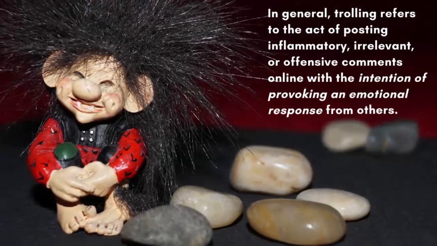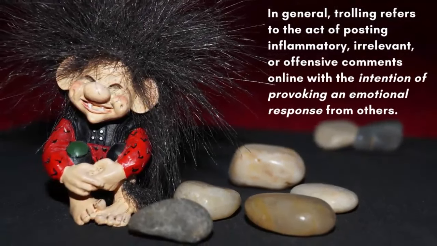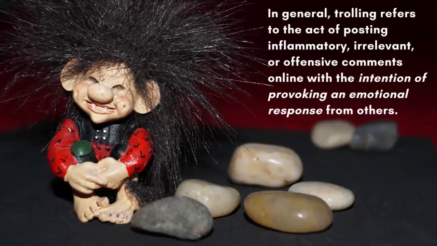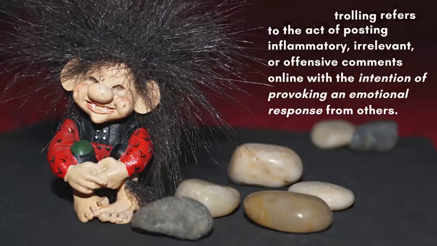By the way, trolling is a term that has evolved over time and has different meanings depending on the context. In general, trolling refers to the act of posting inflammatory, irrelevant, or offensive comments online with the intention of provoking an emotional response from others. The term can also be used to describe the act of deliberately disrupting online communities by posting disruptive content.